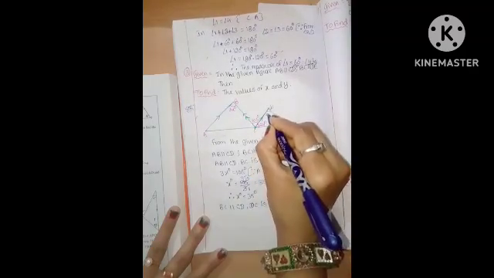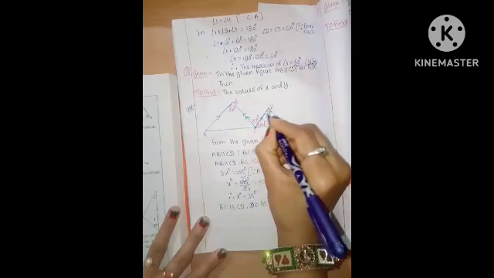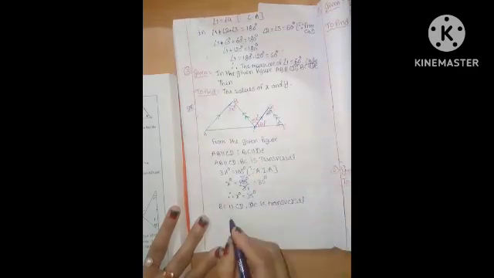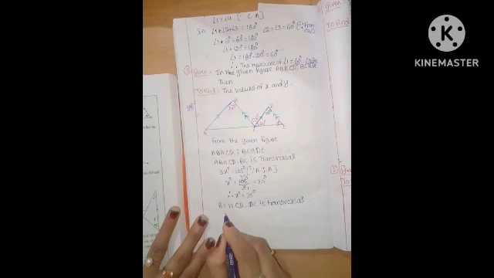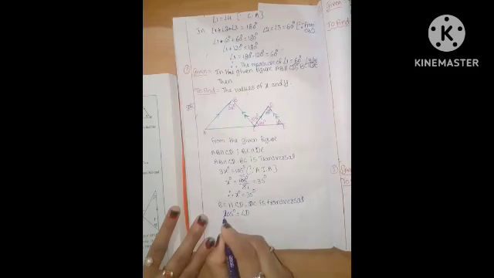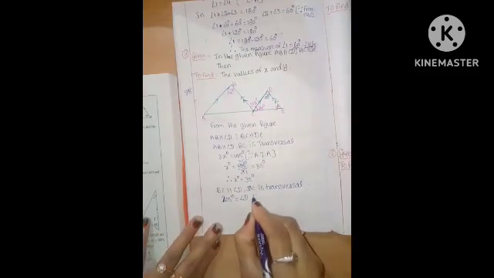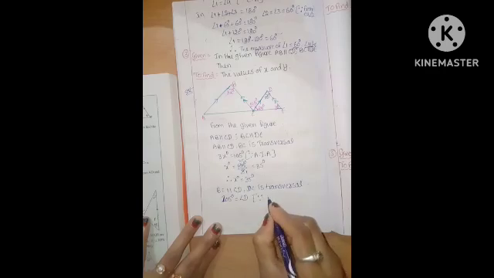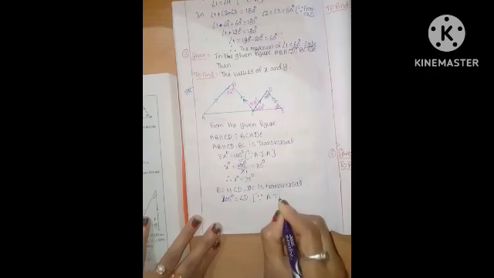Why is it 105 degrees? These two are alternate interior angles, so they are equal. Okay, are you clear? Yes. 105 degrees is equal to angle D. Why is it equal? This is the alternate interior angles.